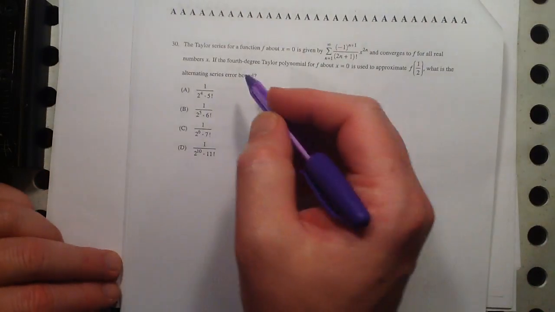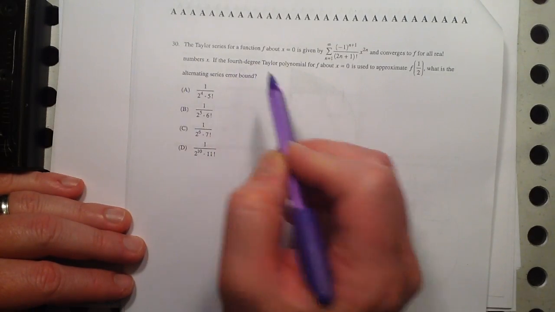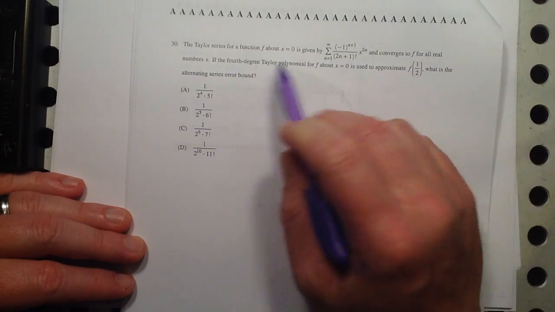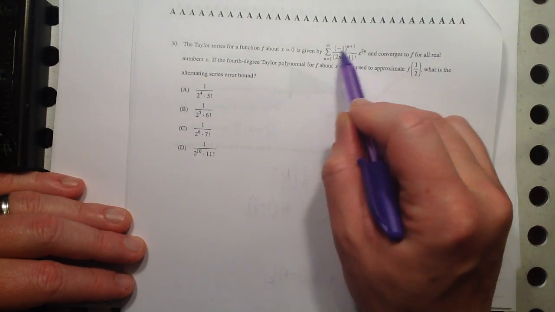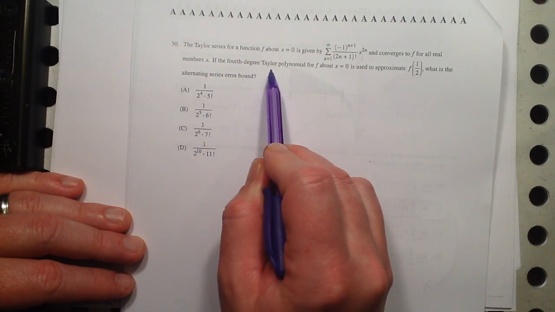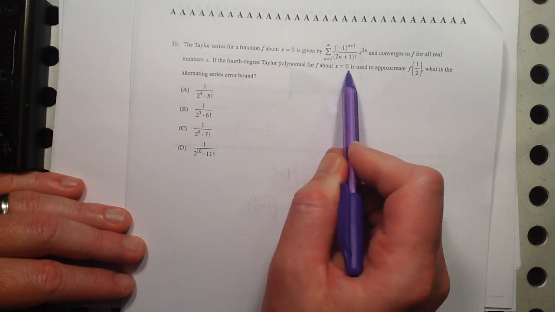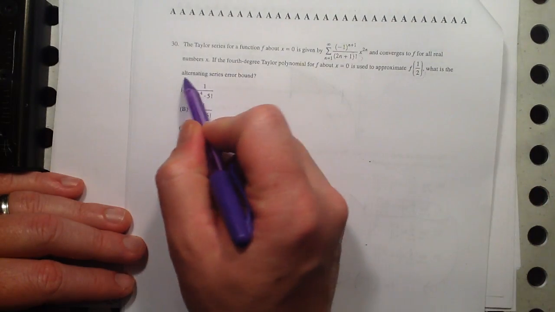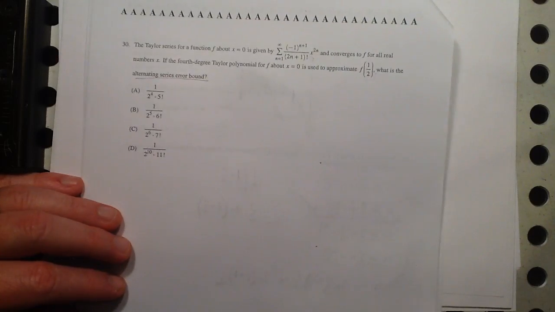And the last one. A Taylor series for a function f is given by this, and it converges to f for all real numbers x. That's not surprising because it's got a factorial on the bottom. If the 4th degree Taylor polynomial for f about x equals 0 is used to approximate f of 1/2, what is the alternating series error bound?